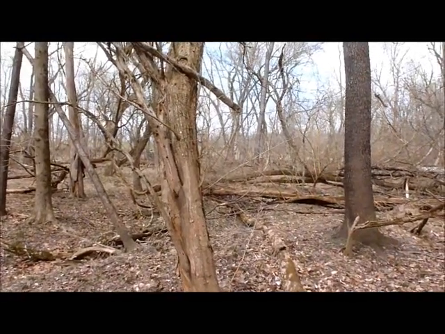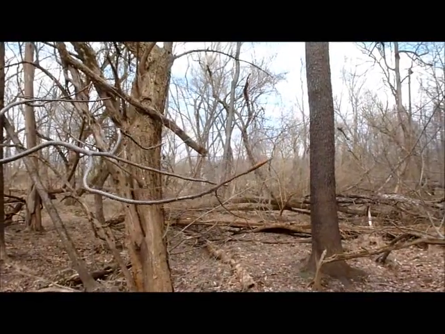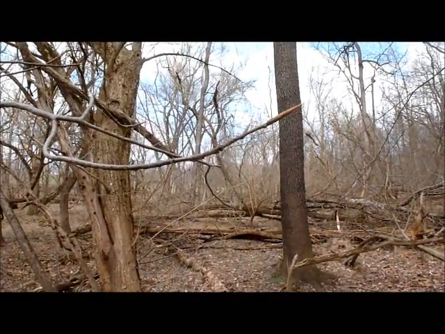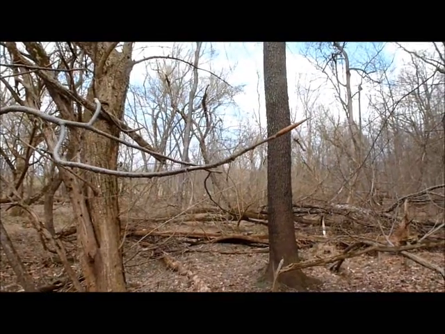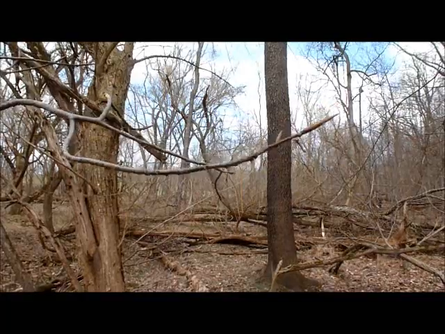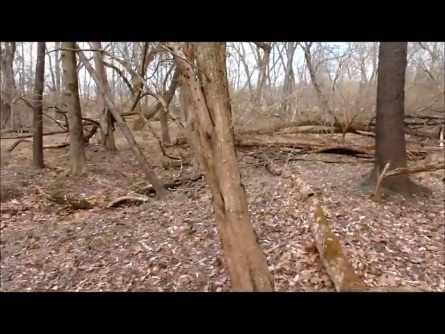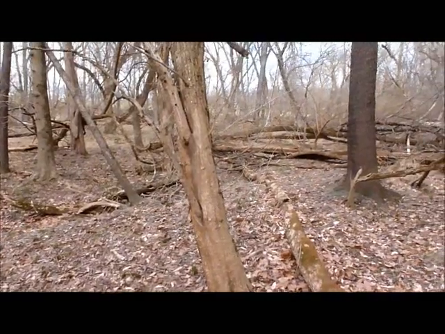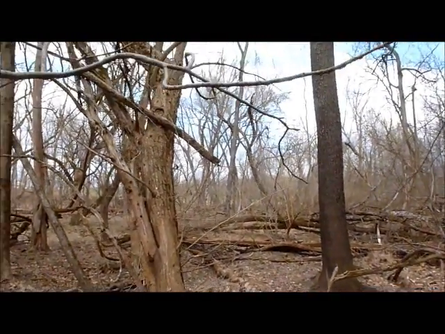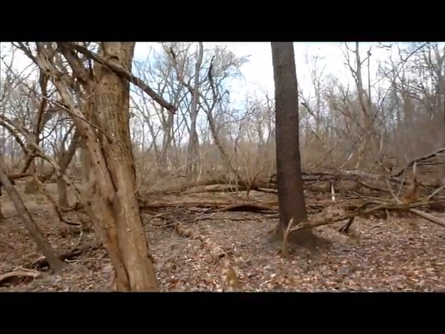Even though we do not have the leaves on the tree at this time, we can look at the buds, and the beech has a tannish brown, long, elongated bud. The beech has alternate leaf arrangement, so the buds don't come off the twig opposite each other. They're alternating.